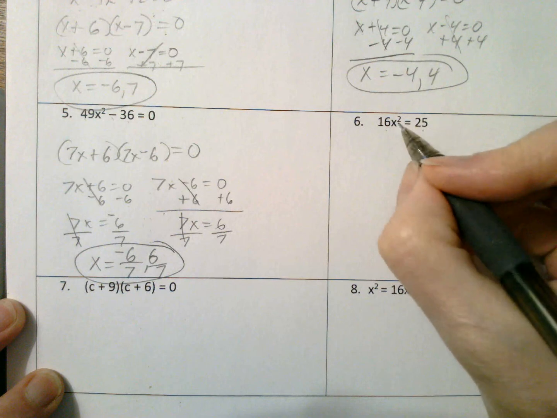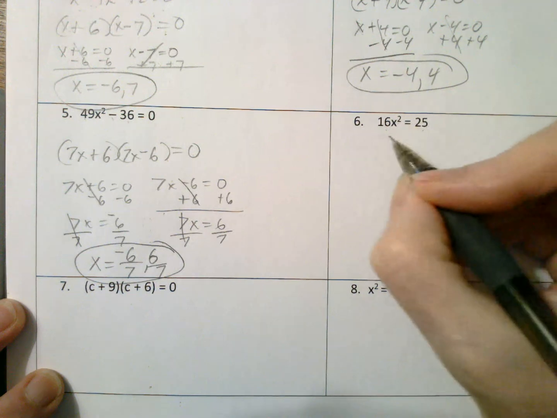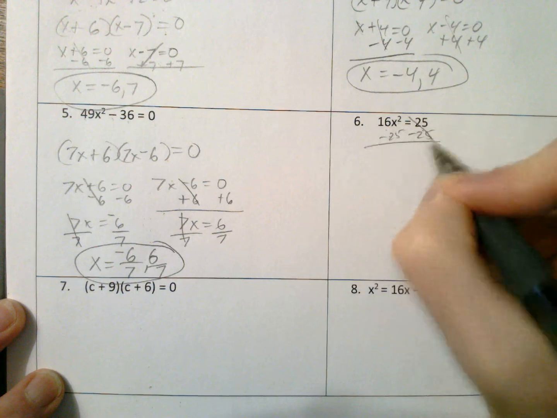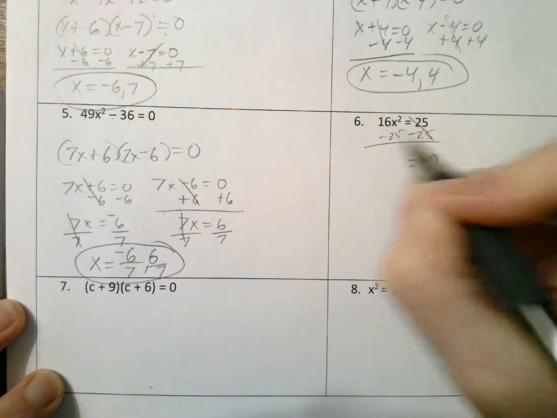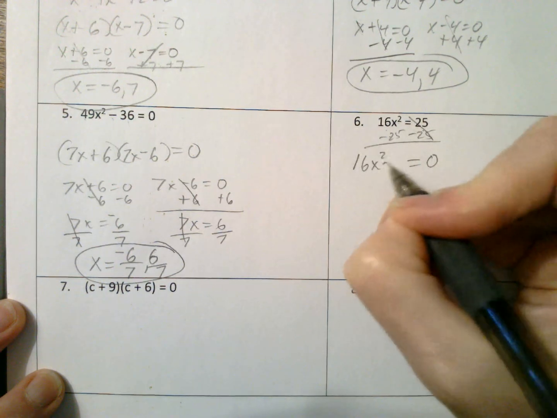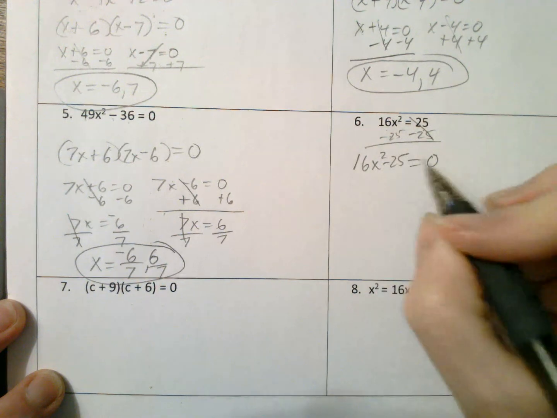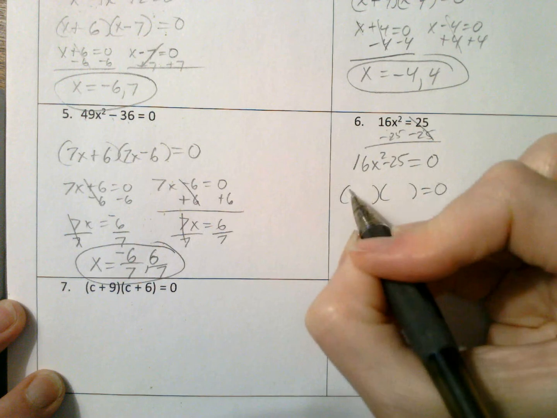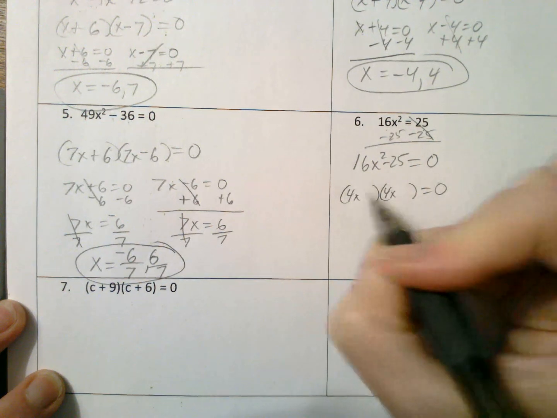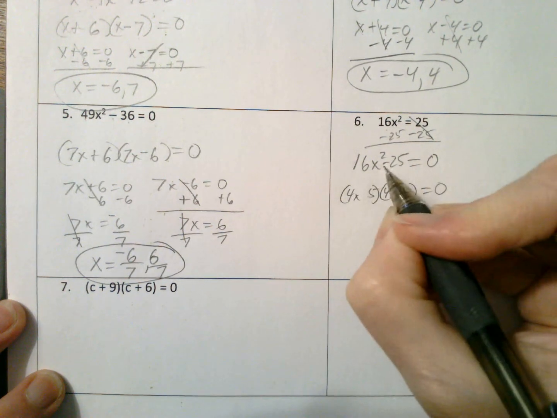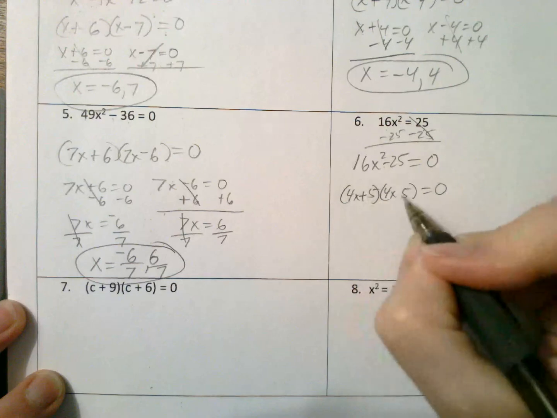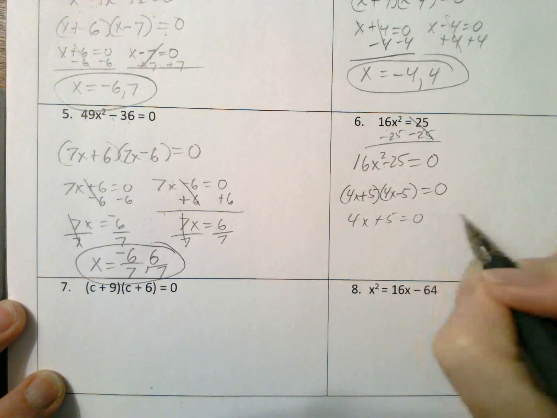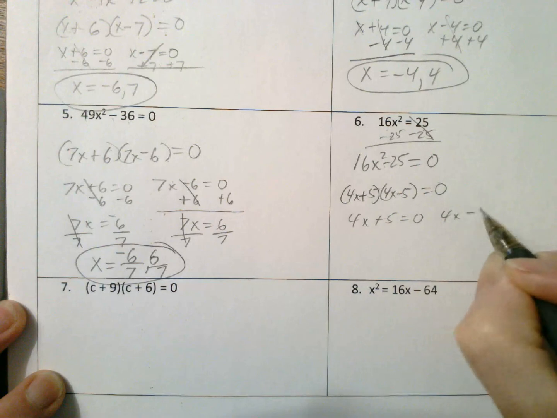This is a quadratic, so we need all the terms on one side. That way I get my equal to 0. Excuse me, factor. Just totally losing my voice here. Sorry. 5. Negative here. It's a positive and negative, right?